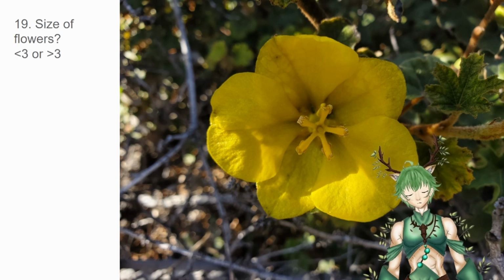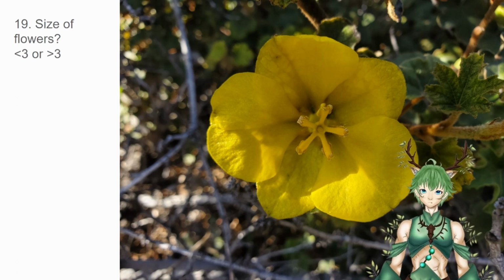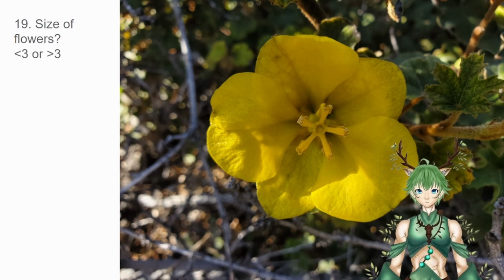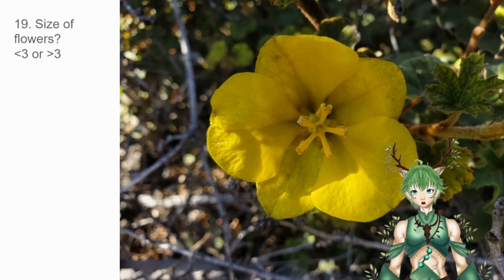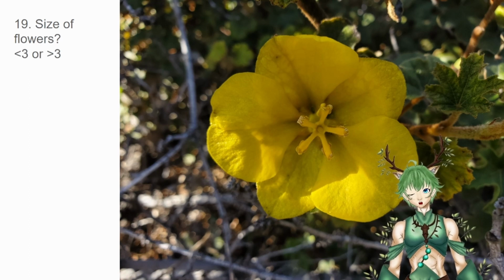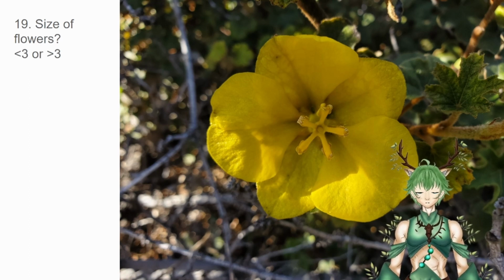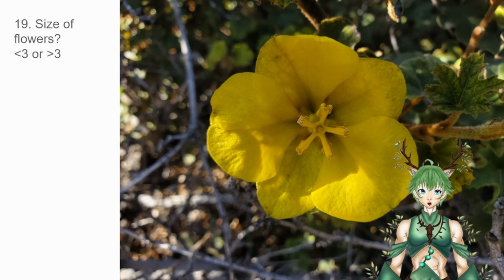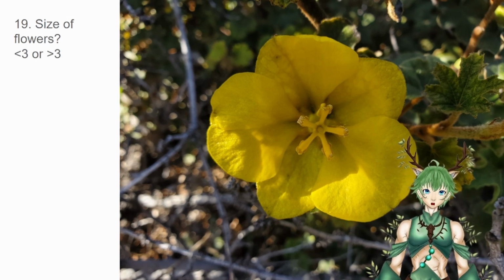So then we're asked in the Malvaceae key, how large are the flowers? Are they less than 3 millimeters or greater than 3 millimeters? When I took this picture, I didn't have a ruler, but they are large flowers. So they're bigger than 3 millimeters.